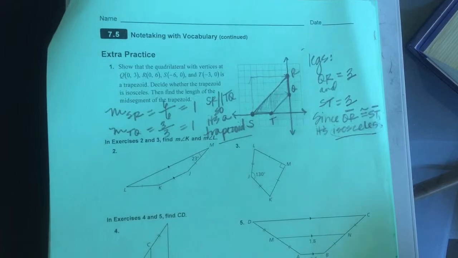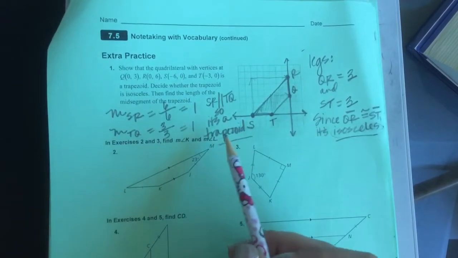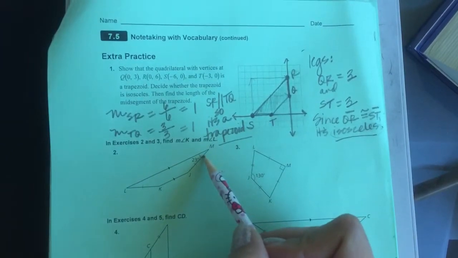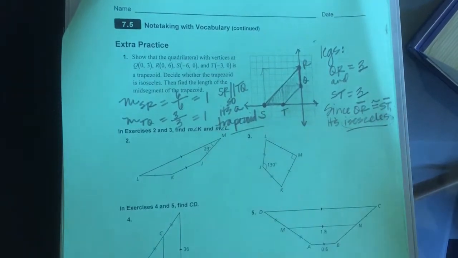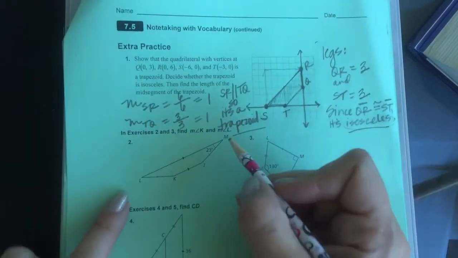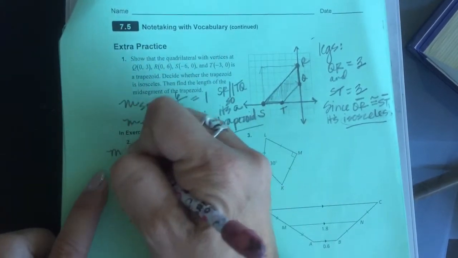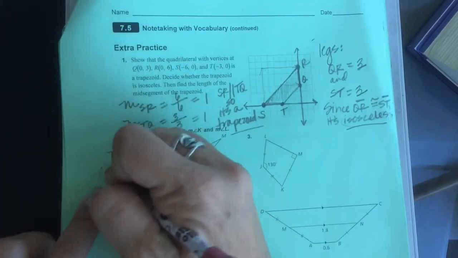All right, now we go into these angle measures here. Find the measure of angle K, find the measure of angle L. We know that M is 23. Which other angle is 23 units? There was the base angles theorem. 23 would also be over here for L. So the measure of angle L is 23. And they also want us to do the measure of angle K.